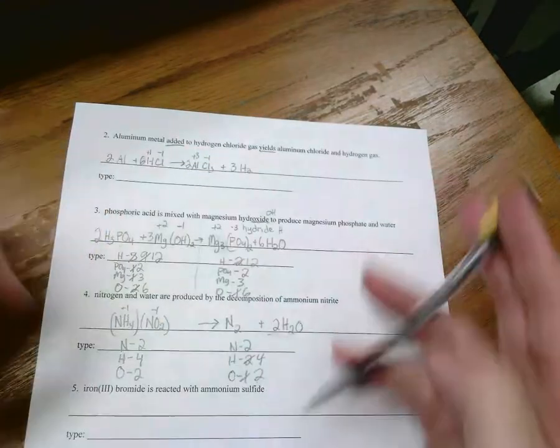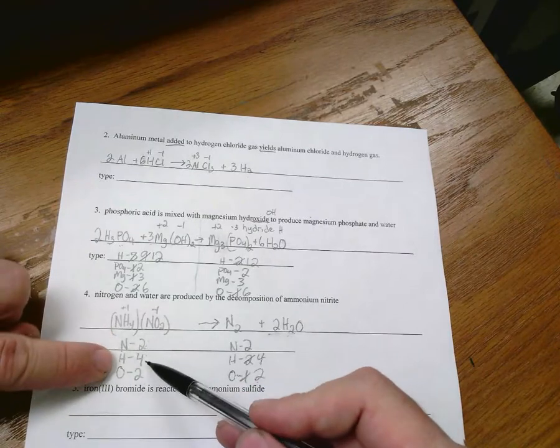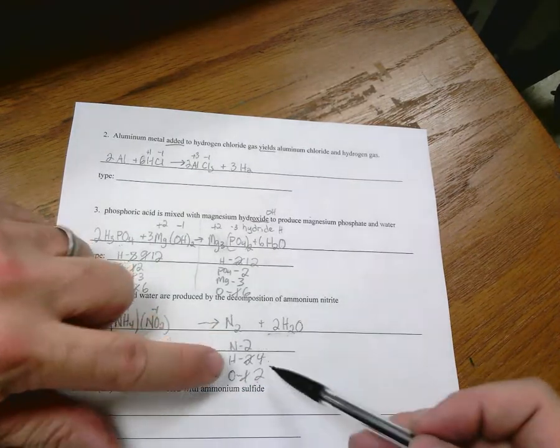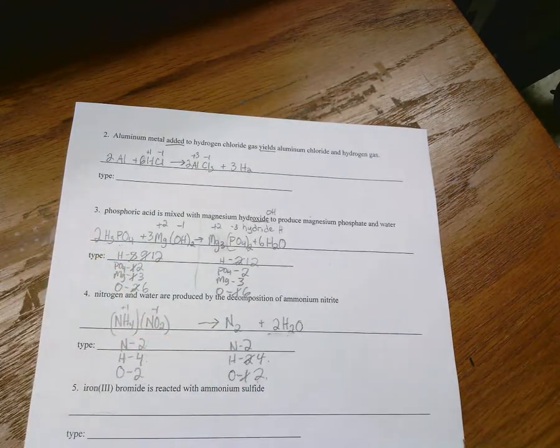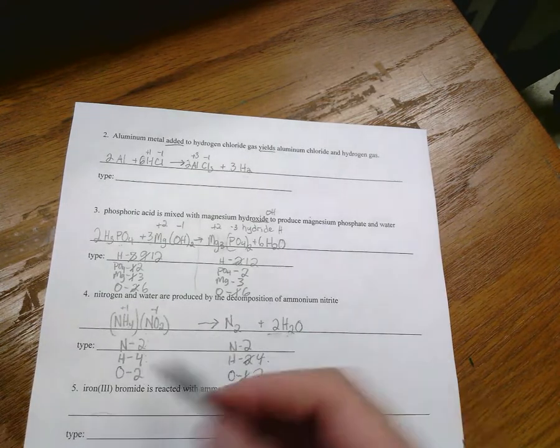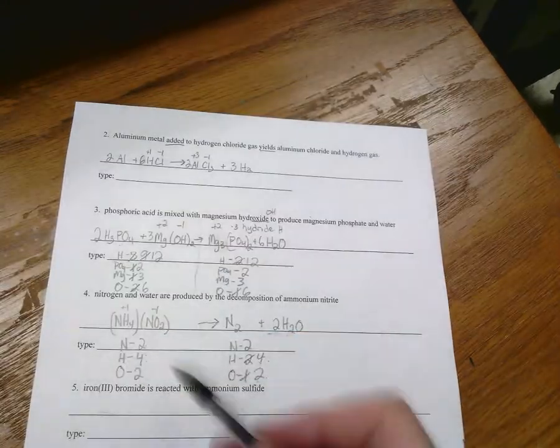Here I know I have 2 nitrogens, 4 hydrogens, 2 oxygens. It's very clear. And even if I didn't need to do an atom count, it's very clear what I have. All right, so let's go.